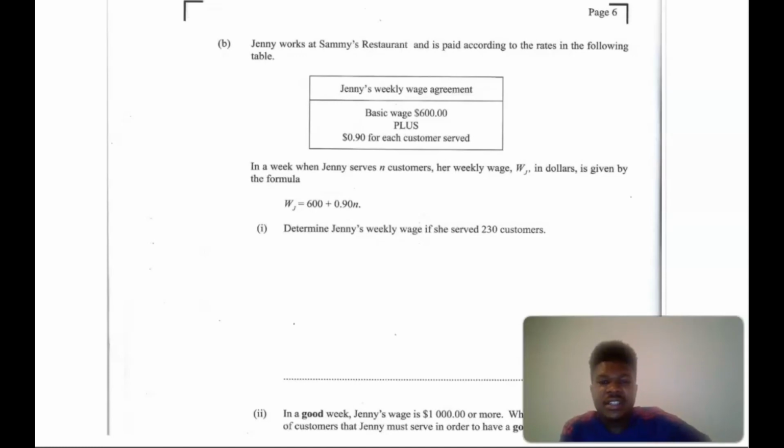Jenny works at Sammy's restaurant and is paid according to the rates in the following table, Jenny's weekly wage agreement. We have a basic wage of $600 plus 90 cents for each customer served. In a week when Jenny serves N customers, her weekly wage W_J, in dollars, is given by the formula W_J equals 600 plus 0.90N. Determine Jenny's weekly wage if she served 230 customers.